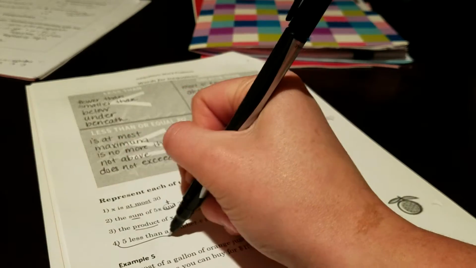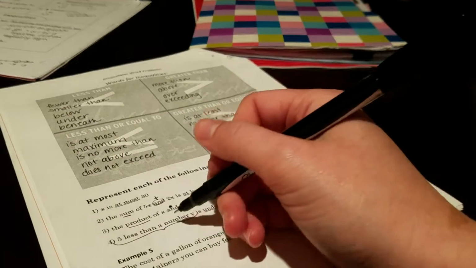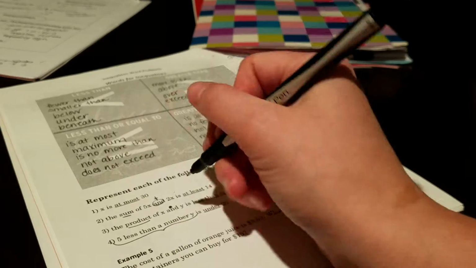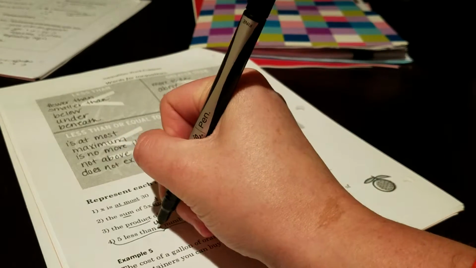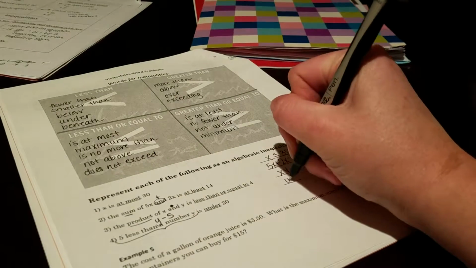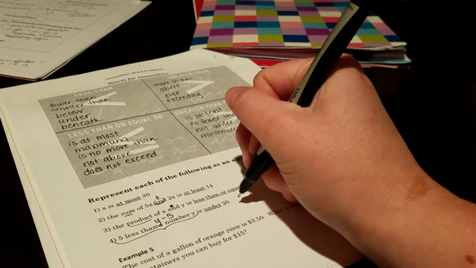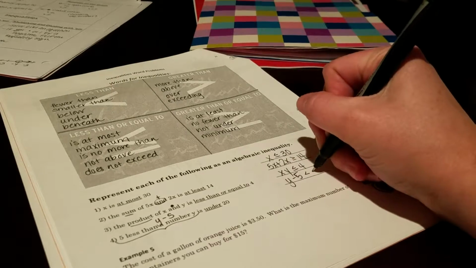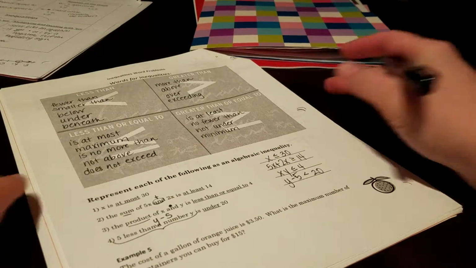5 less than a number y. So if you have $20 and I have 5 less, that means I have 20 minus 5. So 5 less than a number y really means y minus 5. So we're going to have y minus 5 is under. So under is telling me less than. I need to keep that number below 20.